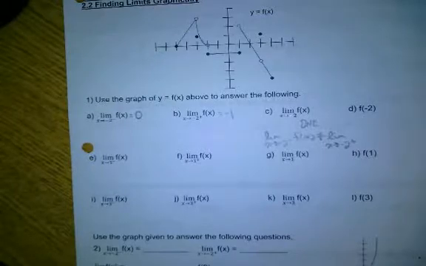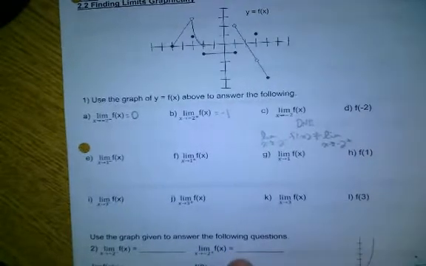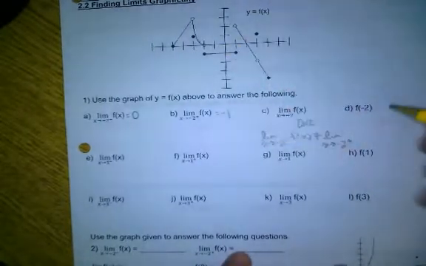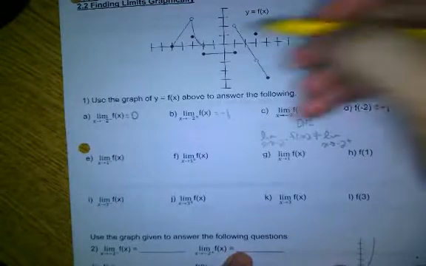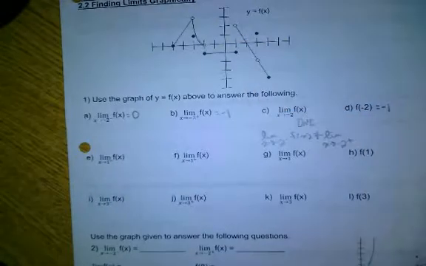And then part D. f of -2. Now I want the exact value. What's the exact value at -2? It's -1. It's the dot right there. It's the filled-in dot right there.